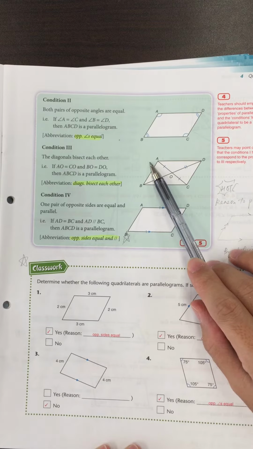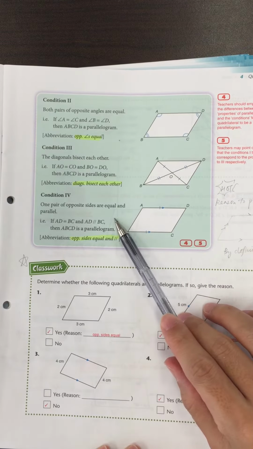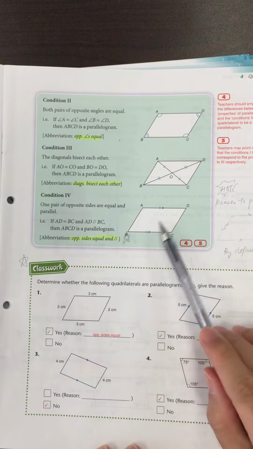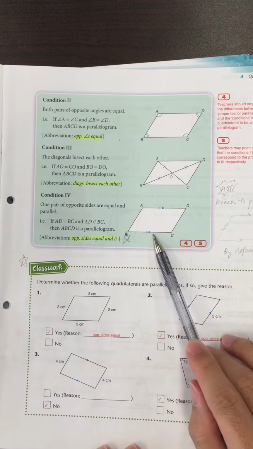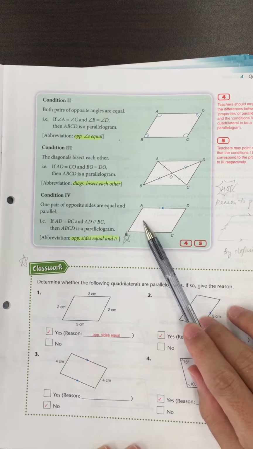But for proving a parallelogram, we have one more condition, which is the fourth. If you find out one pair of the opposite sides are equal and they are parallel, you can also conclude this is a parallelogram. That means altogether, we have 4 different reasons for proving whether a quadrilateral is a parallelogram or not.